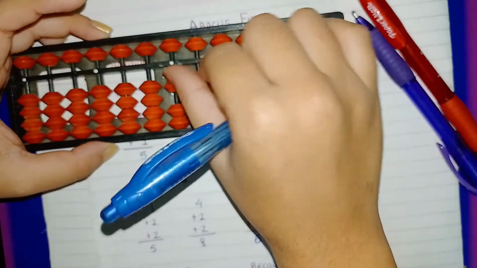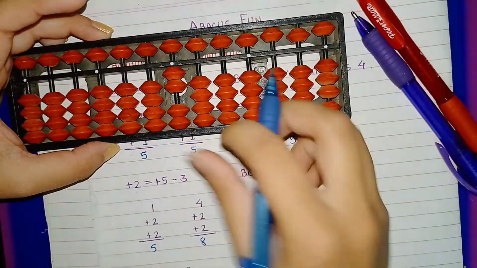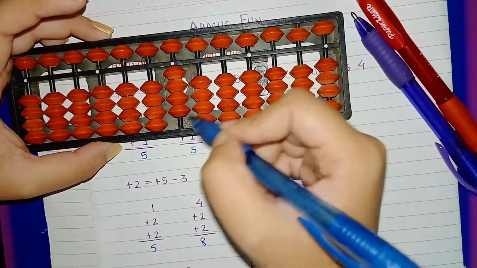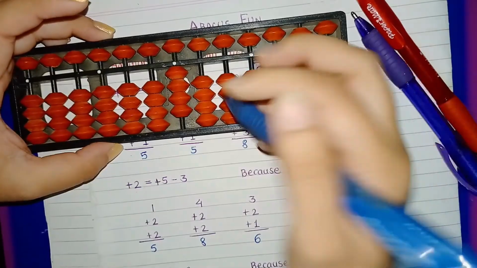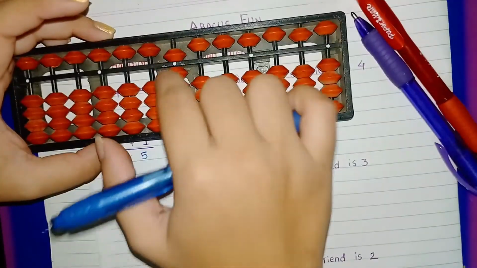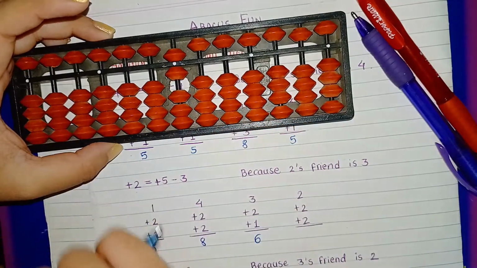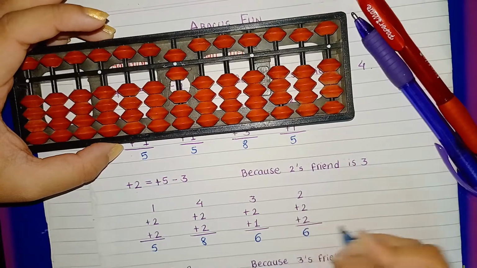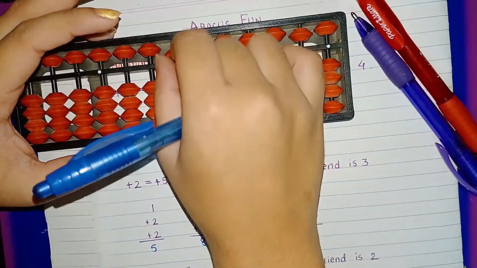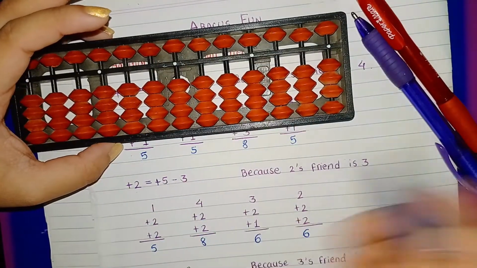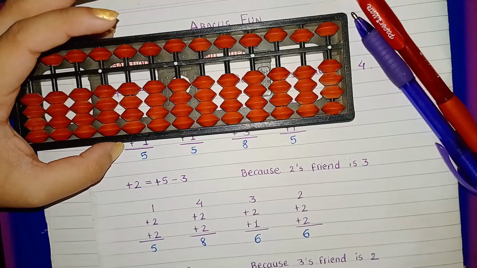Add 2. Add 2 again. Now no space to add 2. So add the boss and subtract 2's friend. That is 3. We have an answer 6. I hope you got this rule. Now let's jump to the next one.